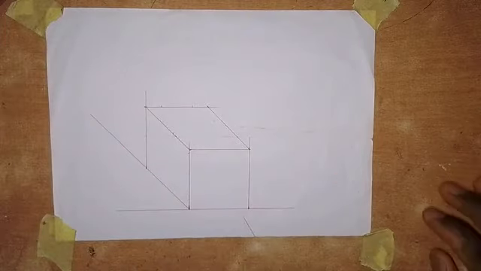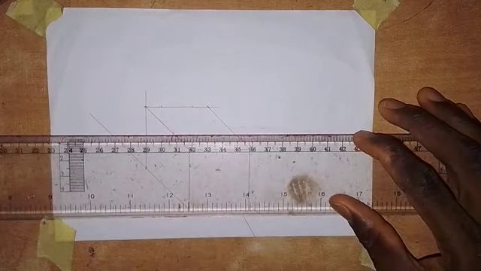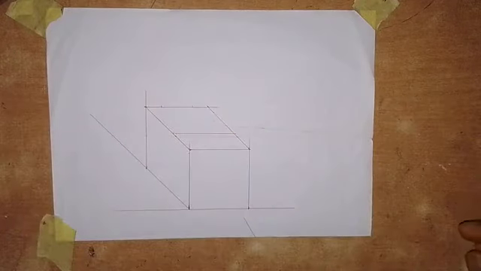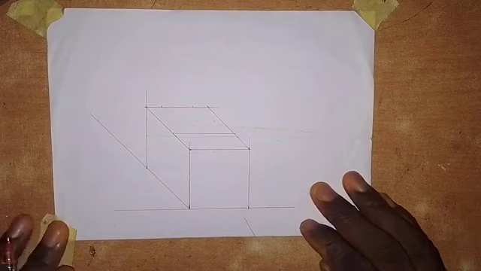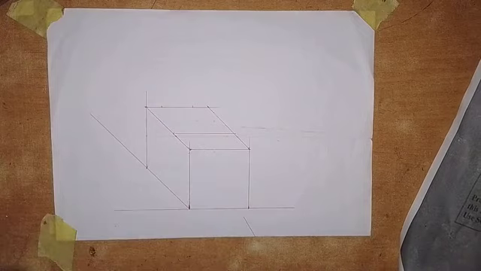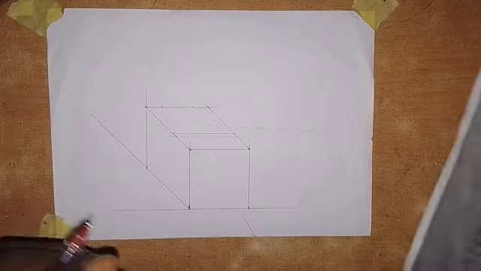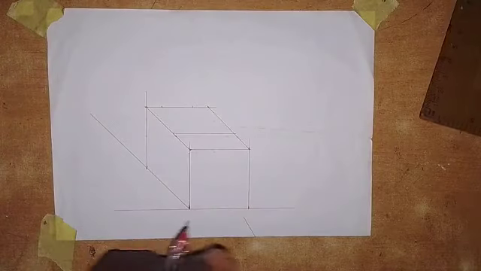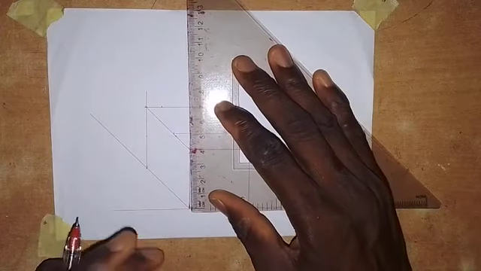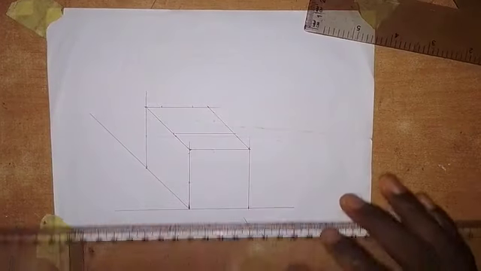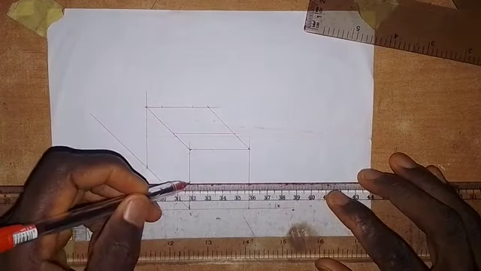So I'm going to transfer this point here to this side like this. Okay, so because we are taking it on the receding axis, that's why we need to divide it into two, so don't forget that. But if I'm to take any dimension here, it remains as given. So this distance from here to here, I took it as 18 millimeters, so it remains 18 millimeters here on the cabinet oblique view. As I said, we are not going to do anything with that dimension given to us.